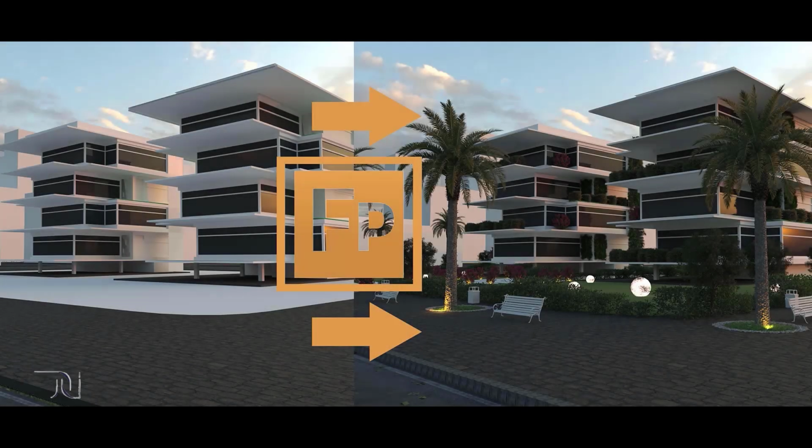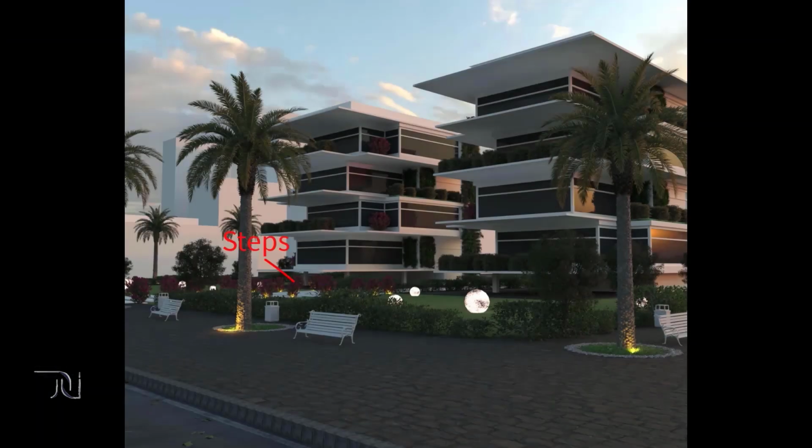Hello everyone. This lecture is an example to apply what we learned about Forest. We shall use Forest to scatter many types of items to build the scene. I will start with these steps in the garden.